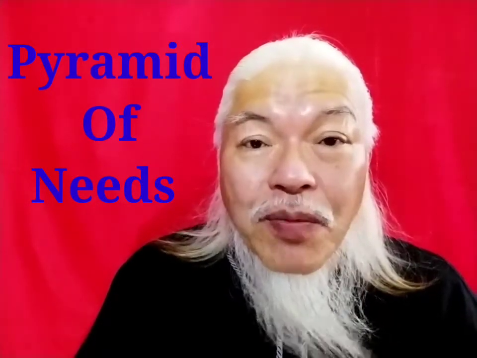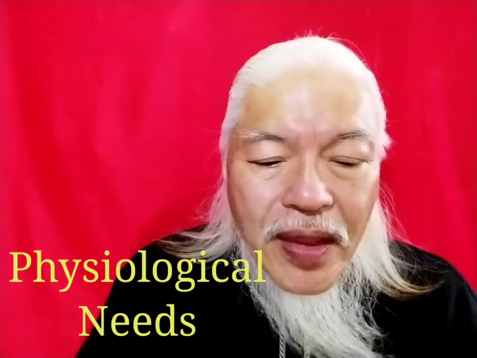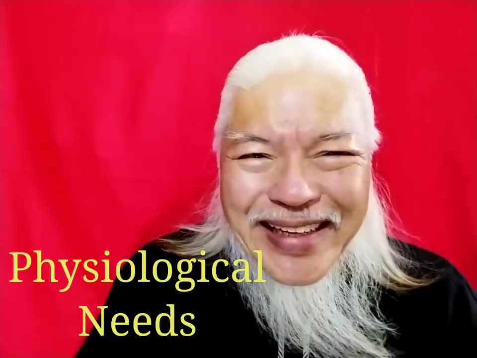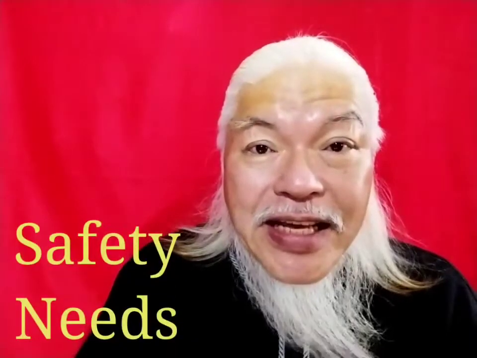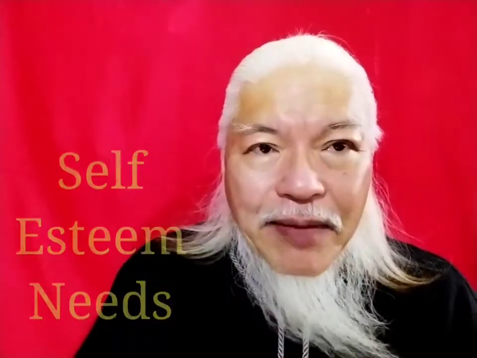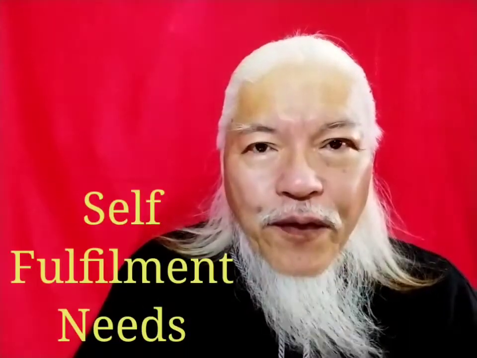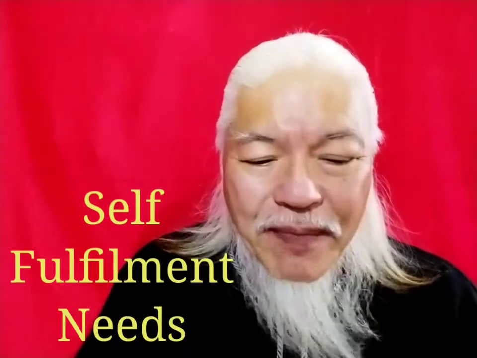The series of human needs which motivates a human being are, according to Maslow, physiological need. This is the most basic need. Then safety need, followed by belonging and love. And near the top, esteem, and at the peak, self-fulfillment. Self-fulfillment is the highest need that moves a person to do something.